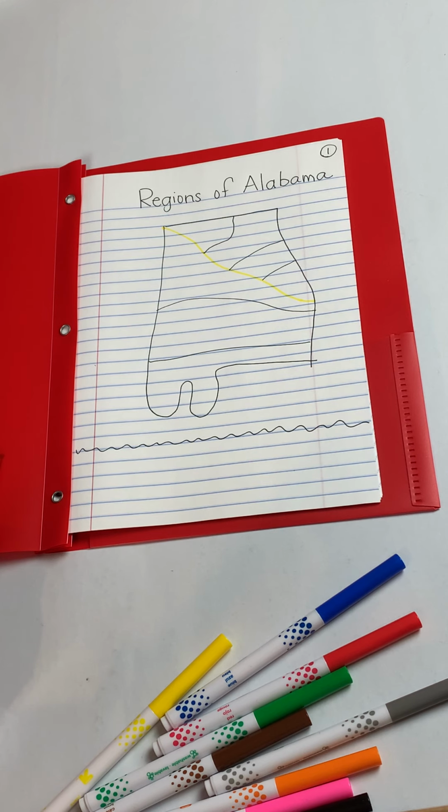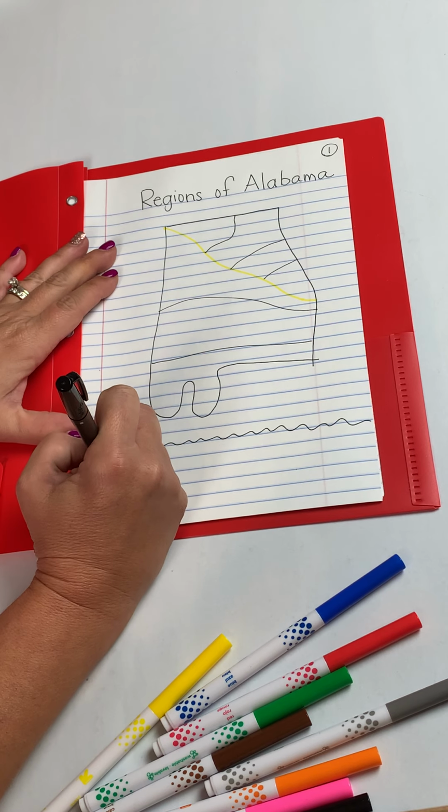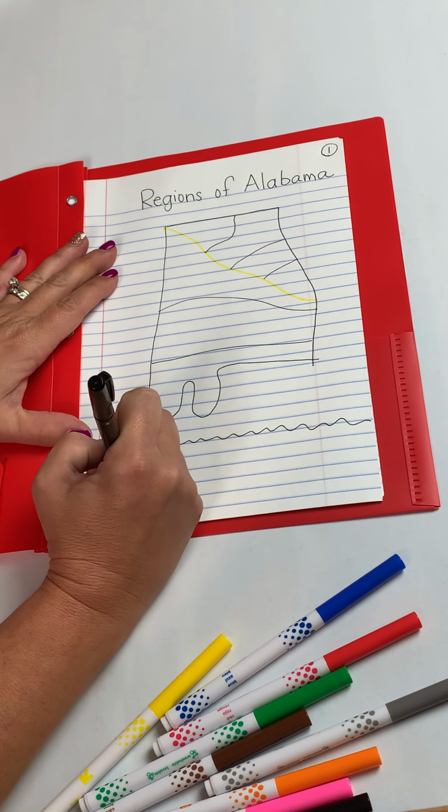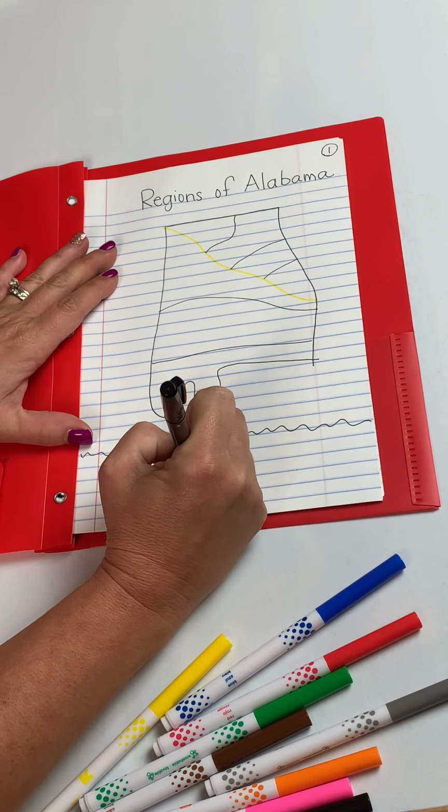Okay? So, before we move on to any other colors, we are going to go ahead and use this space down here, and you can use your pencil to write this. We are going to write fall line.